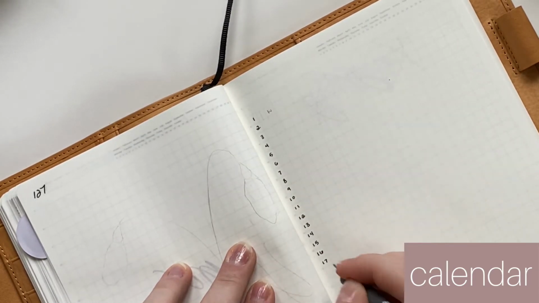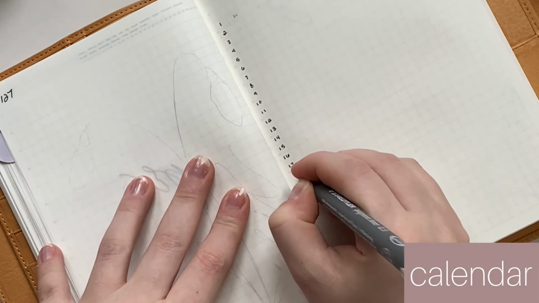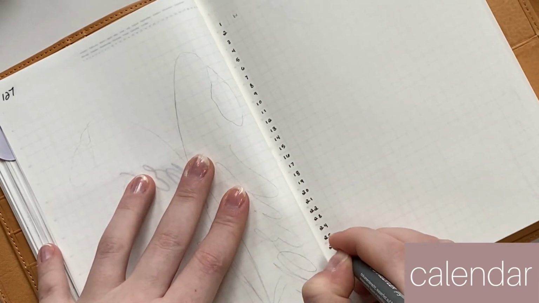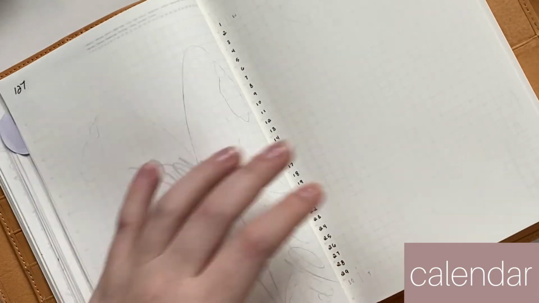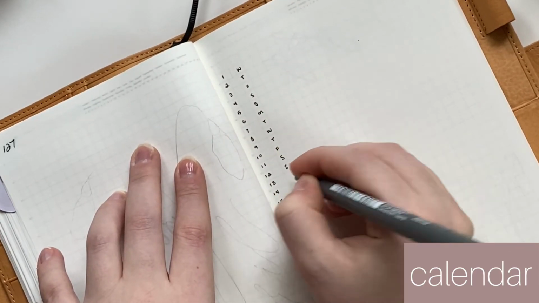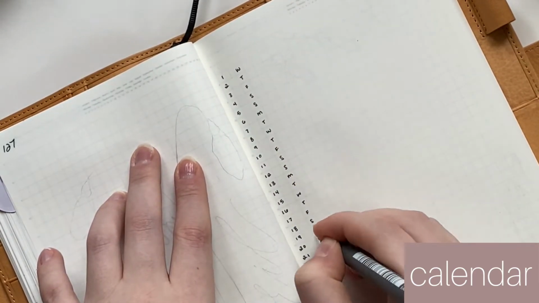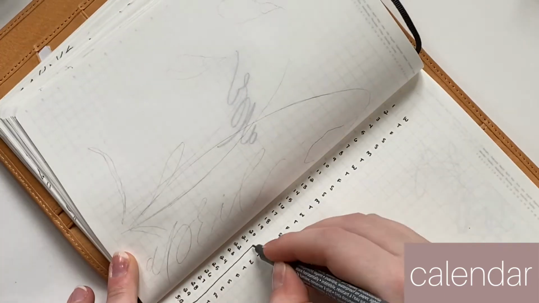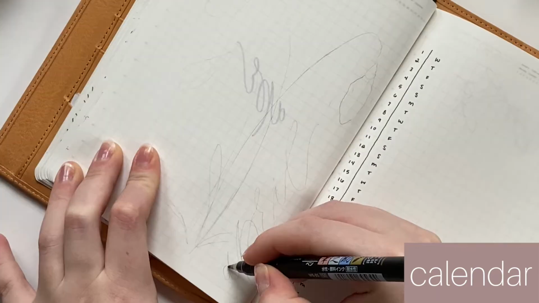Now I'm working on my calendar spread. I like to have my calendar spread separate to my tasks and my notes for the month, because I like to have just my appointments and dates in one place so I can really focus on them. I really love using the vertical calendar by Writer Carol. I've stuck with this since I started bullet journaling and I don't foresee myself ever changing. So yeah, I do really enjoy this type of calendar.